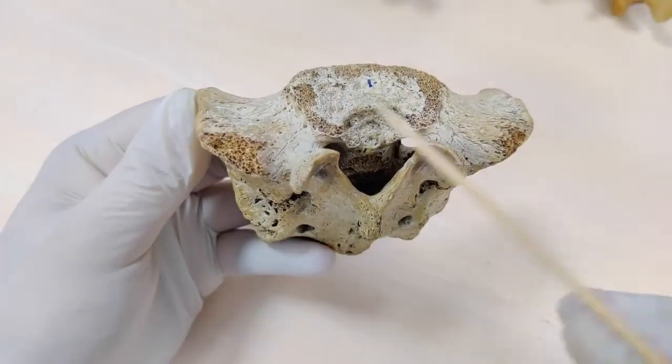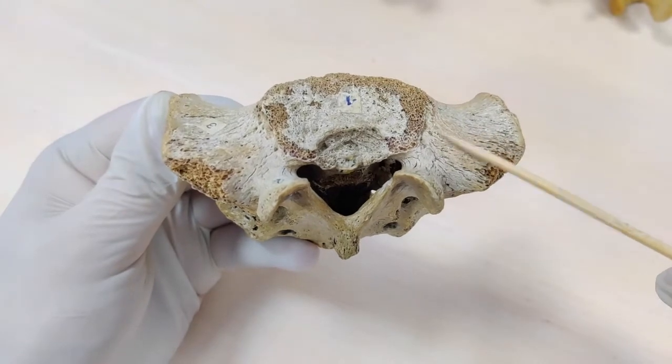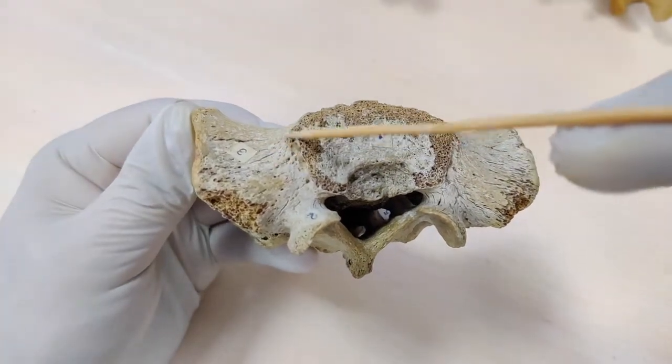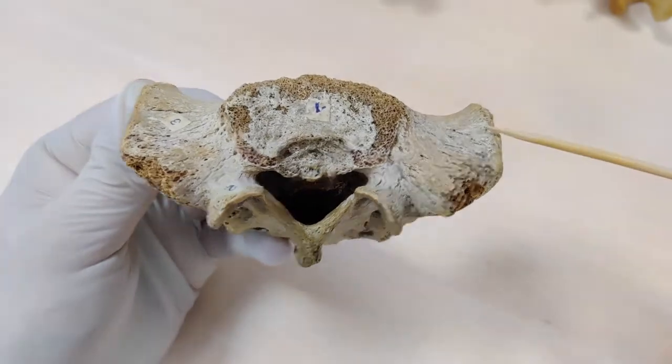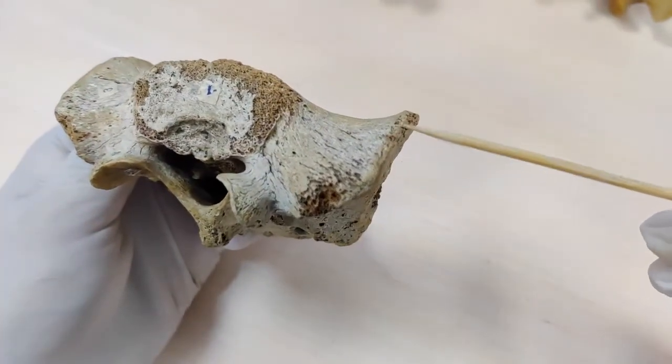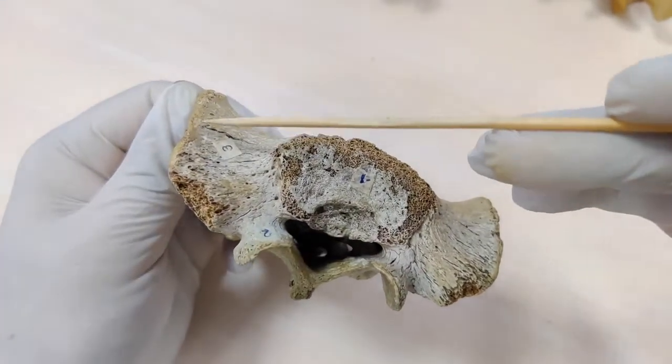The ala is further subdivided into a smooth medial part and a rough lateral part.